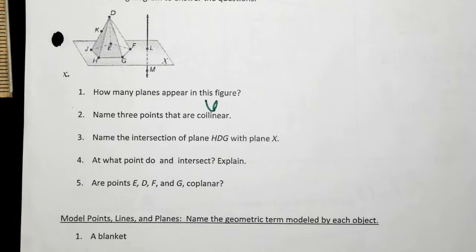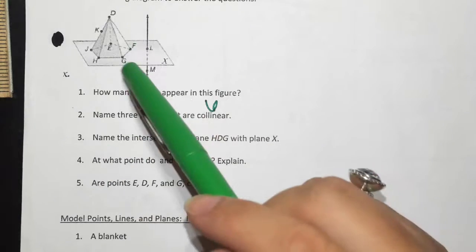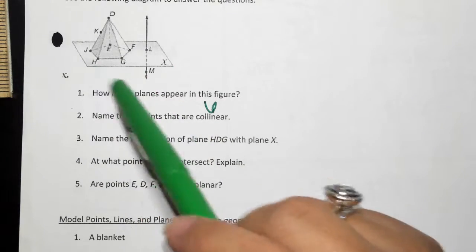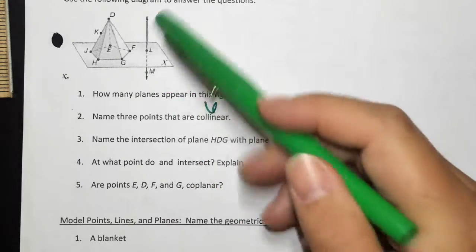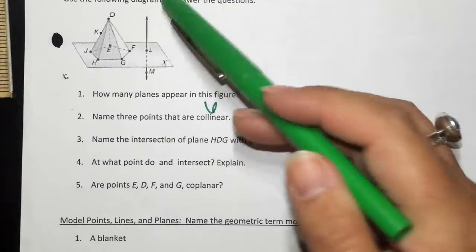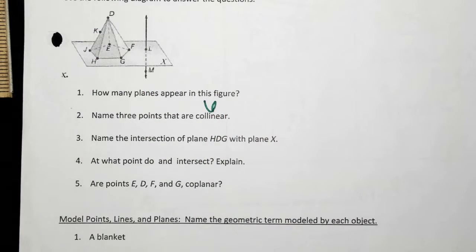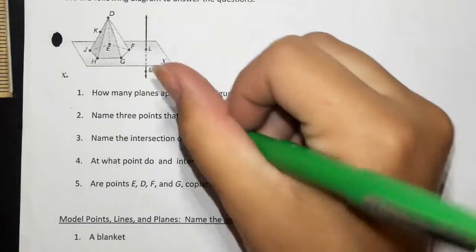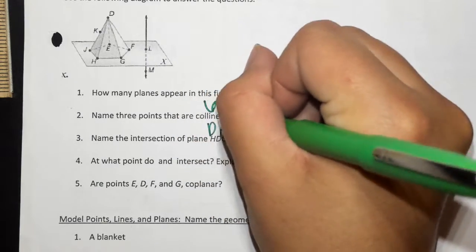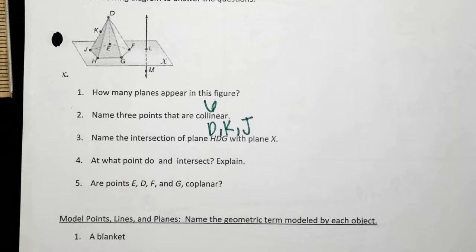Number 2, name 3 points that are collinear. Collinear means that they are on the same line. Well, are G, H, and G on the same line? No. Here's a line, but it only has 2. So the only line that has 3 is D, K, J. So 3 points on the same line: D, K, J. I'm going to name those as 3 individual points.